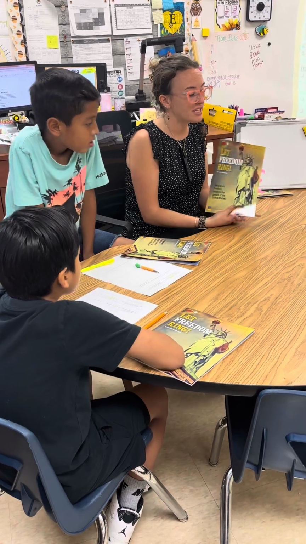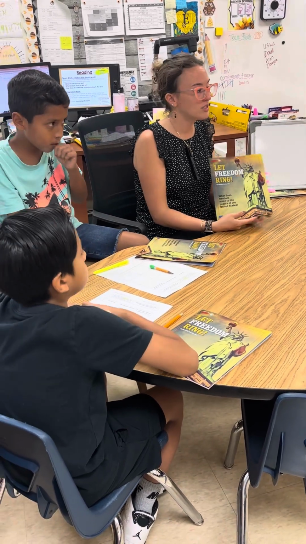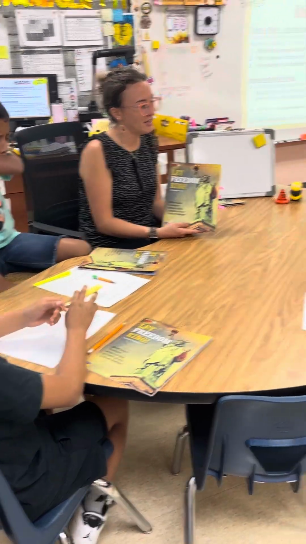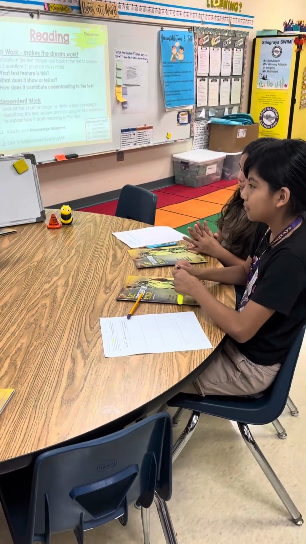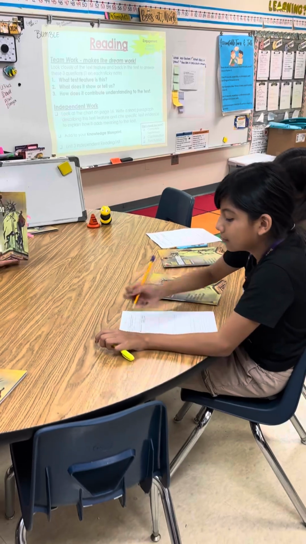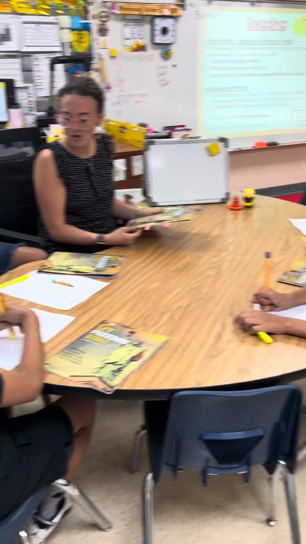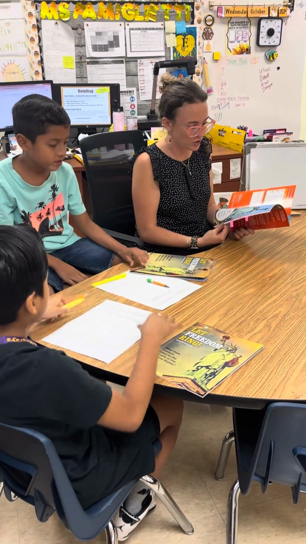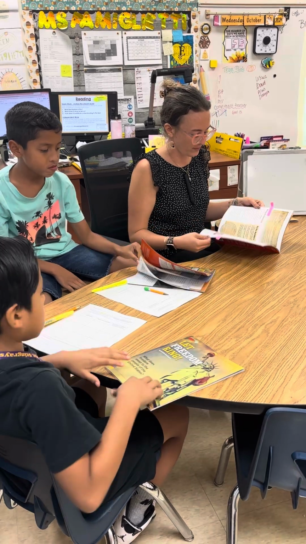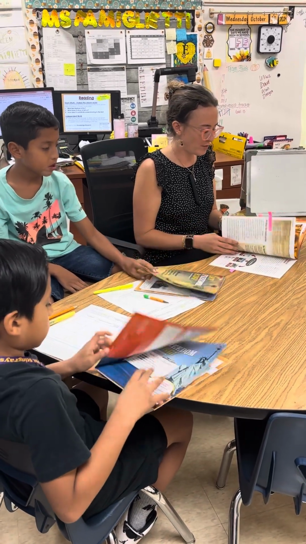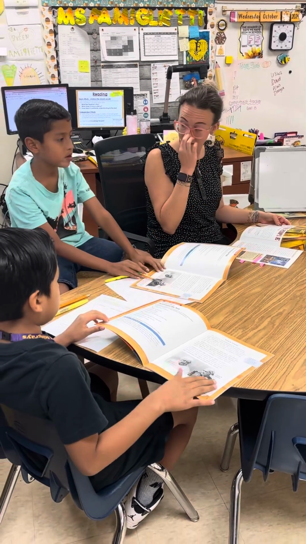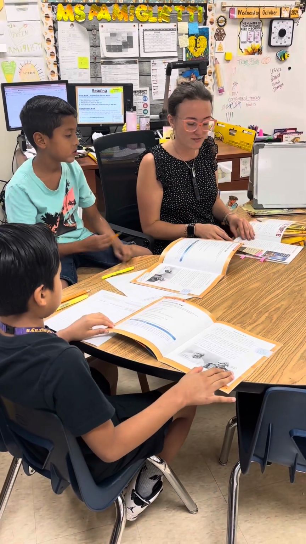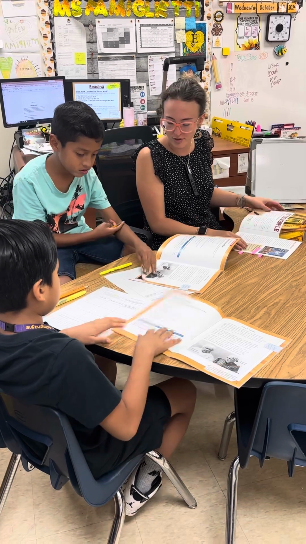Do you guys know what text features are? What's an example of a text feature? Captions, photographs, what else? Let's go ahead and flip through to see what text features we see in this book. As you flip through, feel free to call out what page you're on and what you see. What text features do you see? Go ahead and flip through and preview the book.